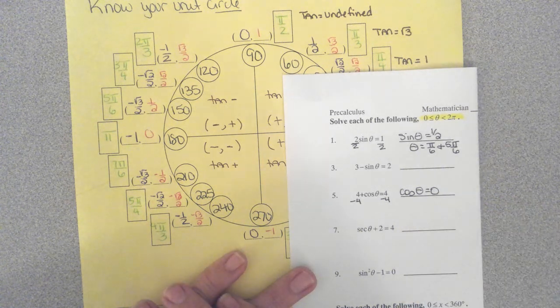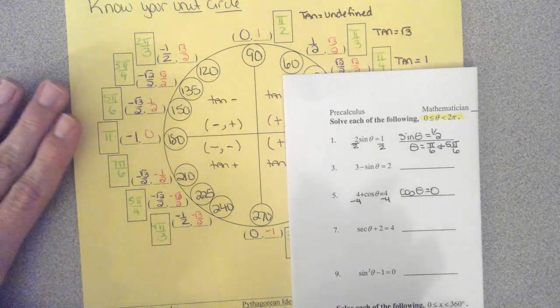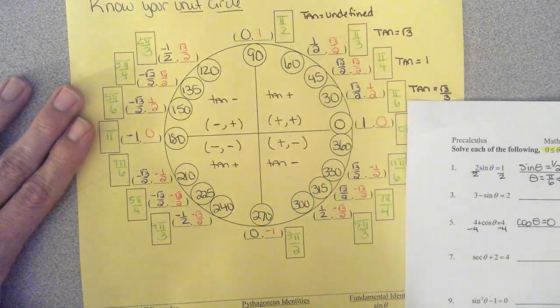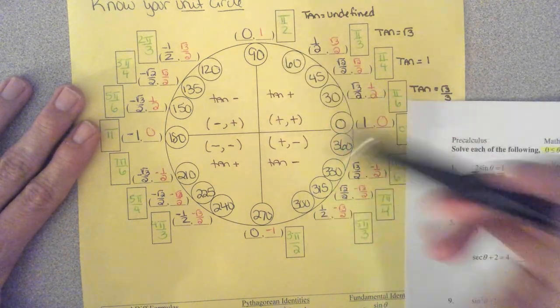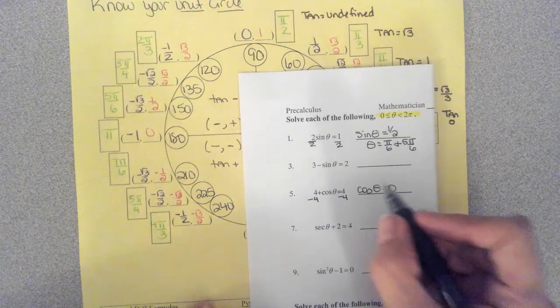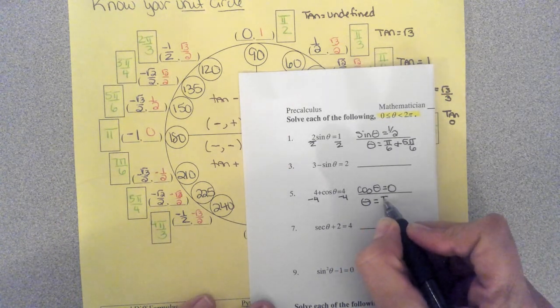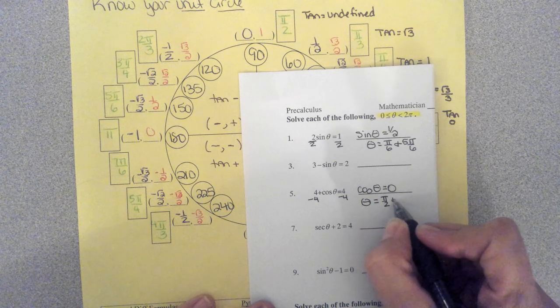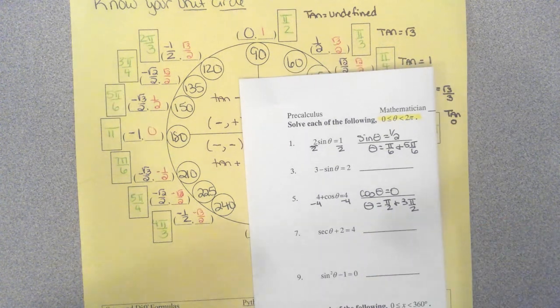So I'm looking for where on my unit circle does cosine equal 0. Well, cosine is x, and cosine equals 0 at pi over 2 and at 3 pi over 2. So my answers are theta equals pi over 2 and 3 pi over 2.